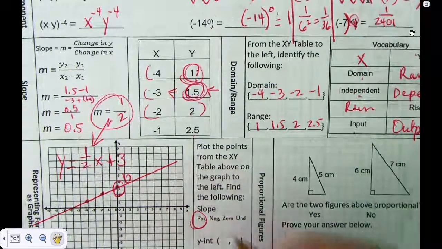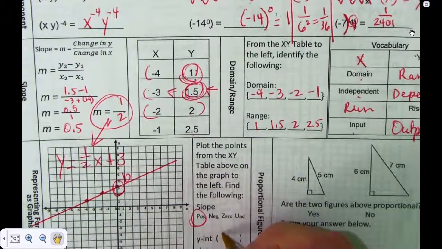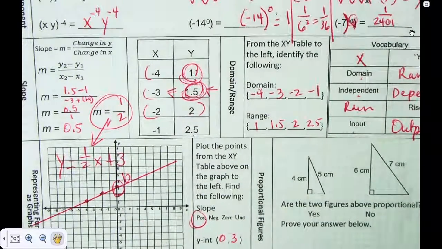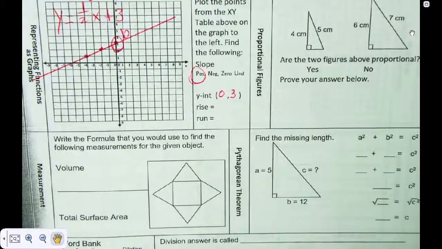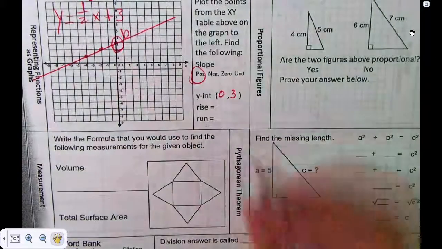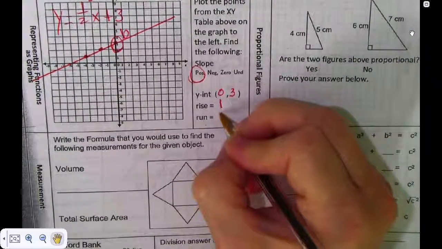Is the slope positive, negative, 0, or undefined? The slope is 1/2, which is positive. Good. What's the y-intercept? Well, they want the coordinate. 0, 3. Good. Guys, you can say it 2 ways. You can say 3 or 0, 3. What's the rise? What's the run?